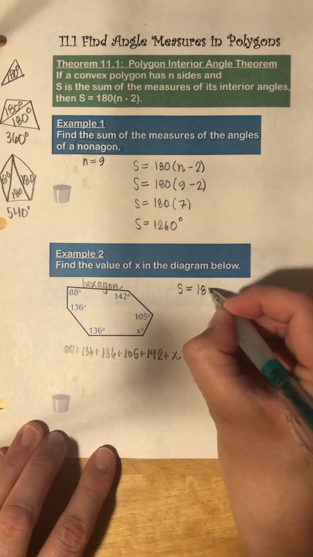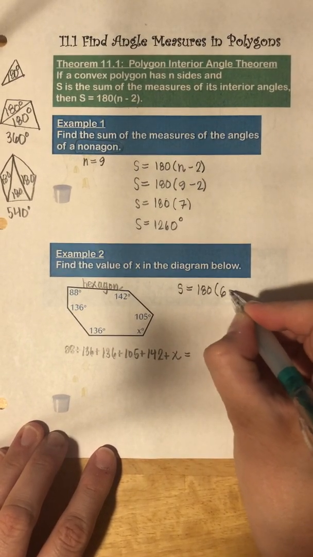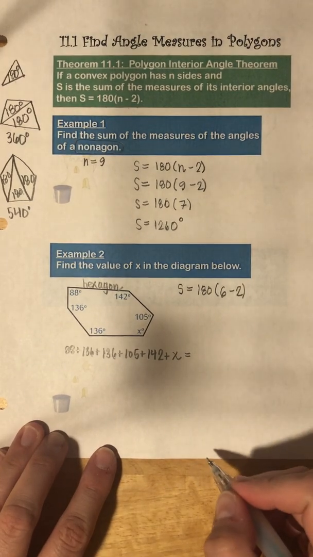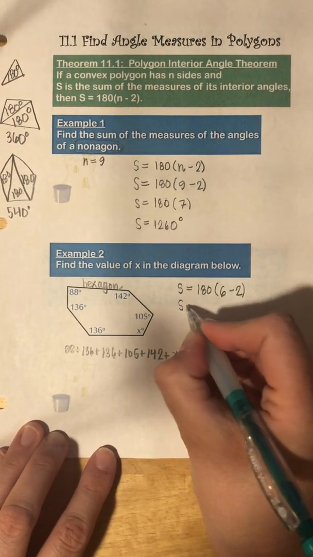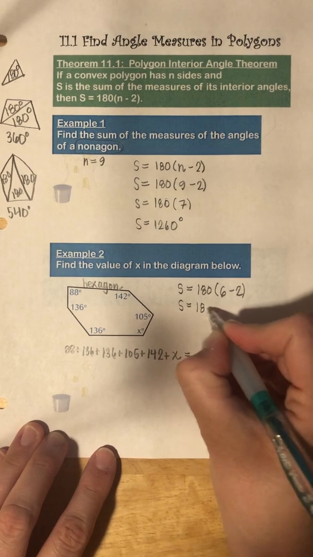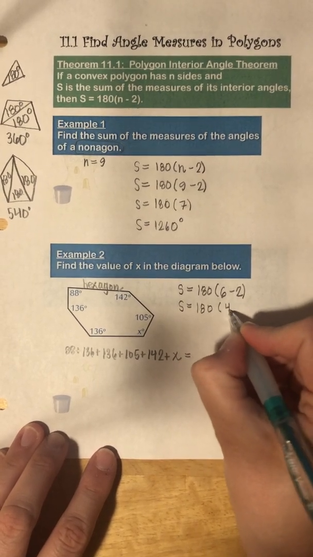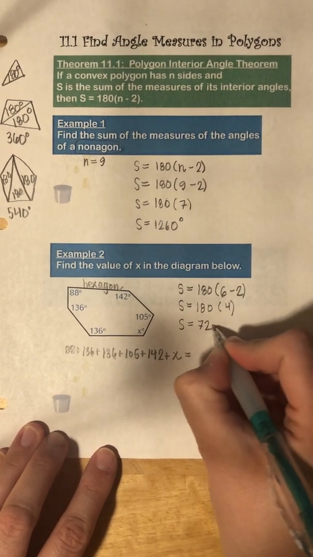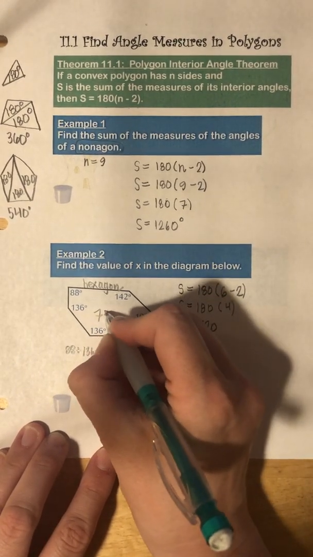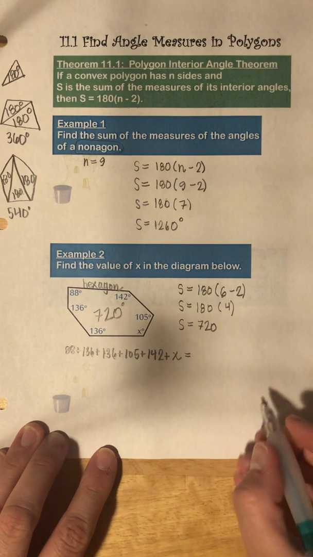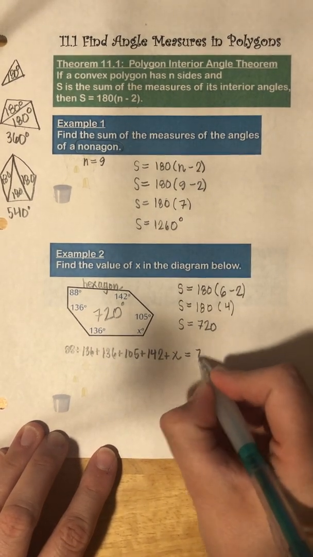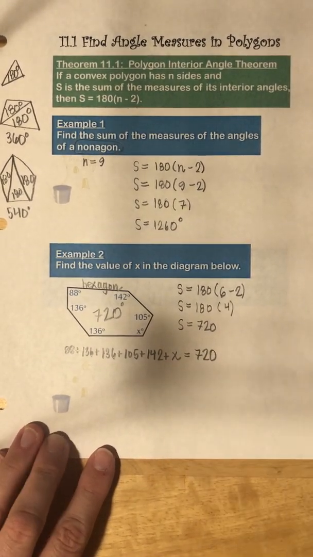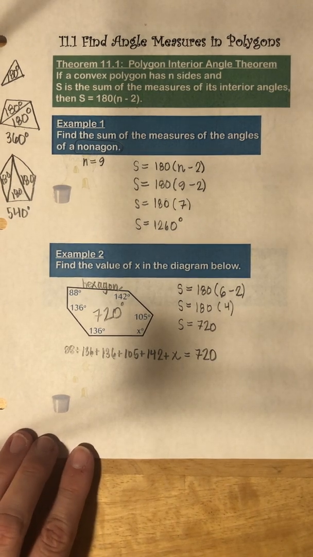We do know that we have a 6-sided figure. So I'm going to plug in the 6 in place of the n. So 6 minus 2 turns into a 4. And 4 times 180 is 720. And that is useful for us because now we know what all of this should add up to. So the measure of those interior angles should add up to 720 degrees.